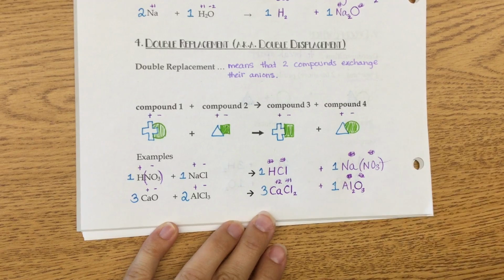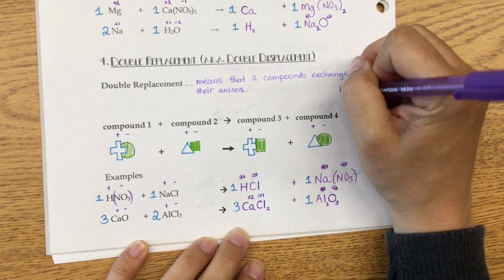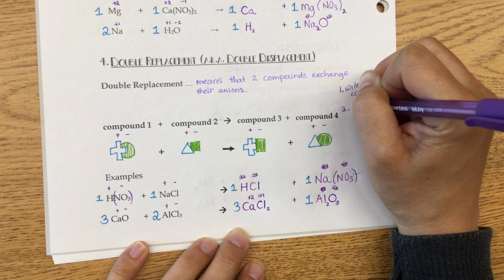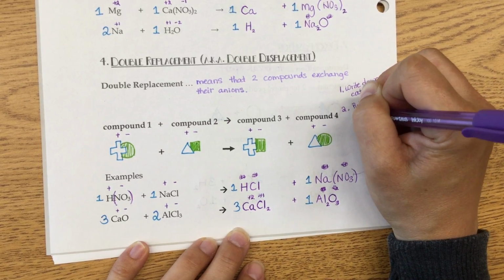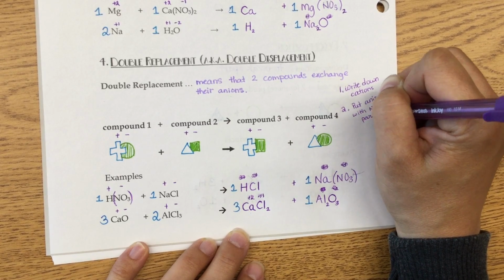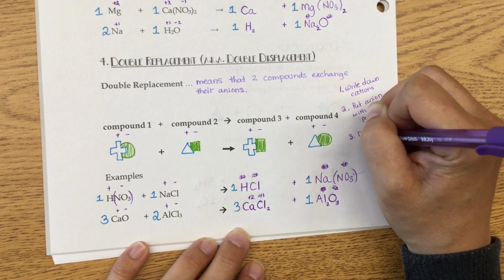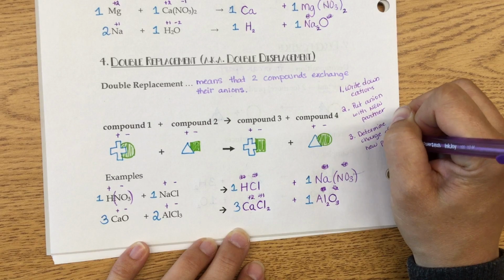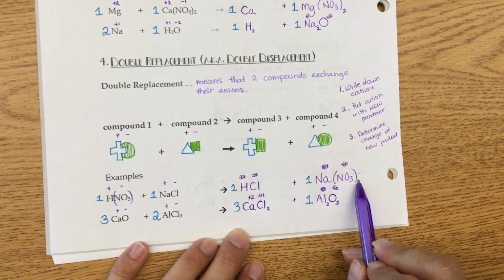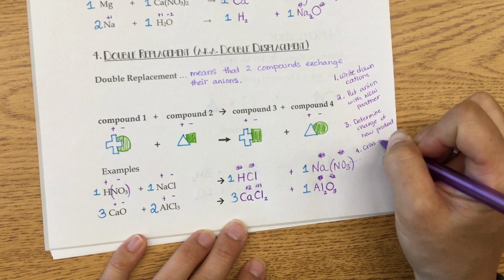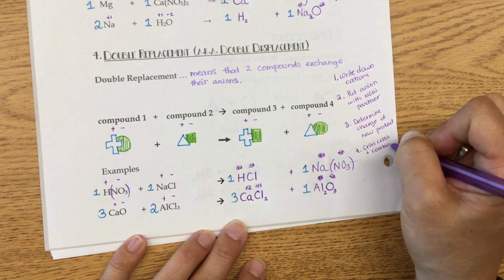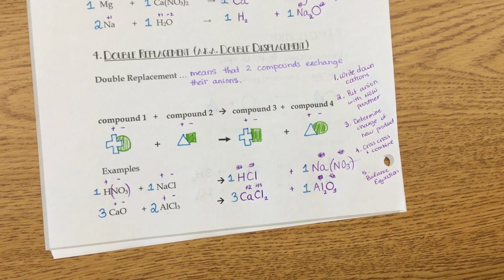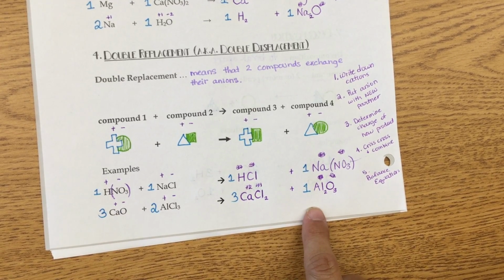Okay, so if you're like, how do I know what to do? What is going on there? Okay, so the first step is I write down the cations. Step 2, I put the anion with the new partner. Step 3, determine charge of new product. That's where we wrote the charges up here, and then crisscross and combined. Step 4, crisscross and combine. And then step 5, balance equation. Okay, so that's just kind of a quick overview of how you do double replacement.